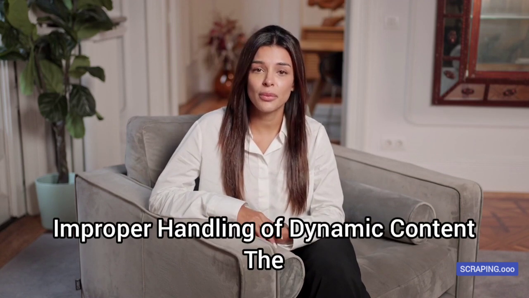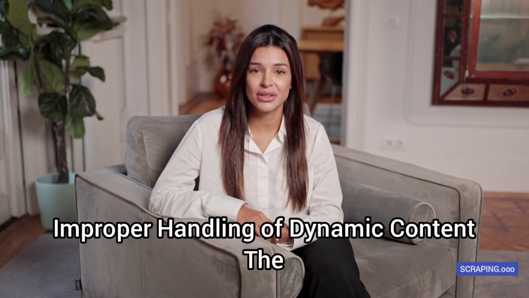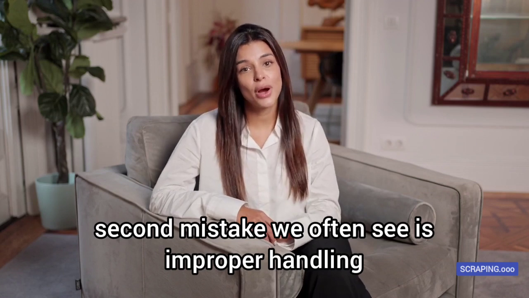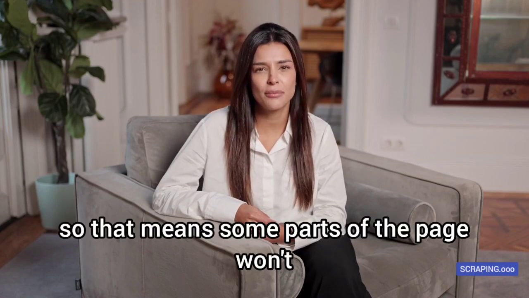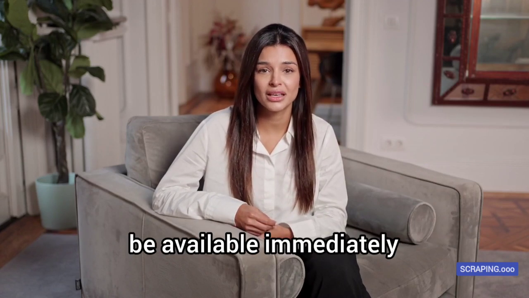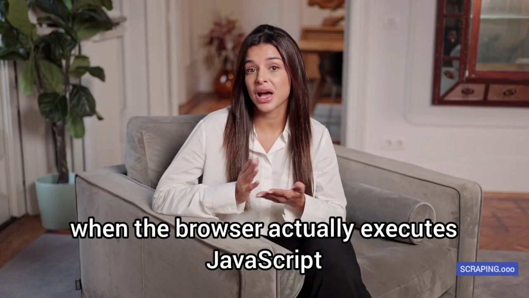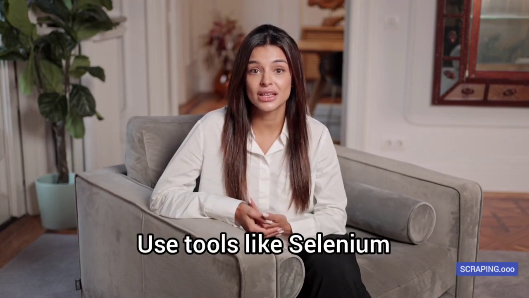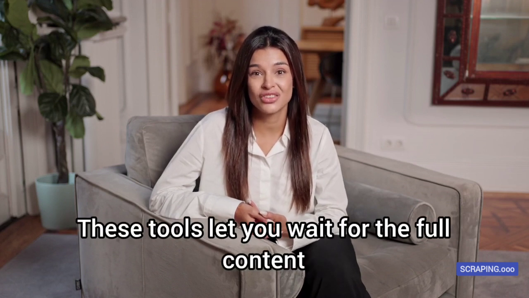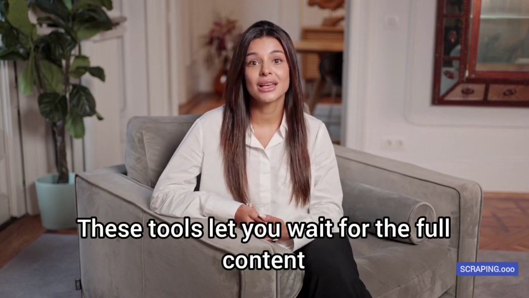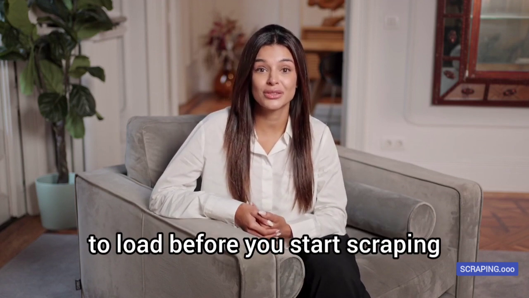Mistake 2. Improper handling of dynamic content. The second mistake we often see is improper handling of dynamic content. Many websites today use JavaScript to load content, so that means some parts of the page won't be available immediately, but will be loaded later when the browser actually executes JavaScript. Solution. Use tools like Selenium or Puppeteer that allow you to interact with JavaScript. These tools let you wait for the full content to load before you start scraping.